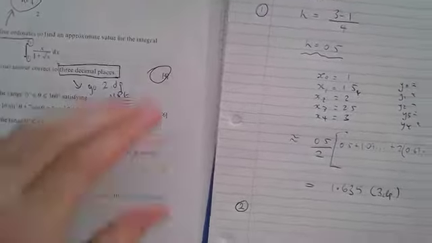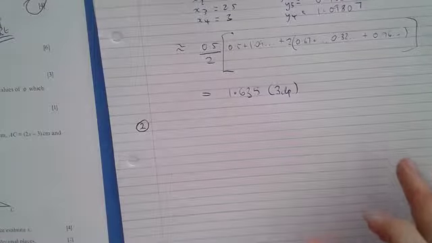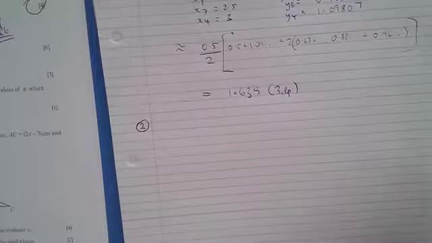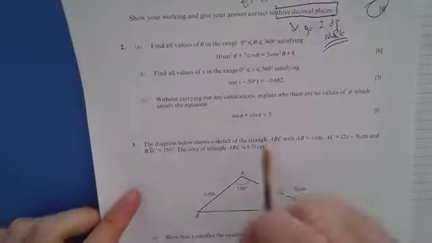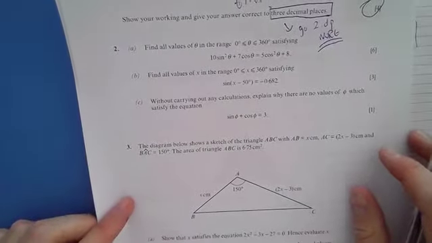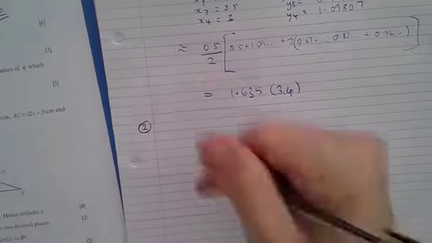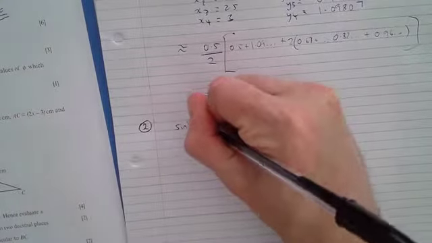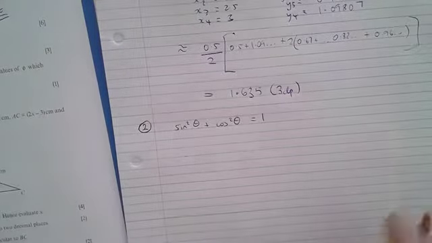Number 2, the first thing I want you to write with number 2, I want you to write down the 2 facts that I said you must learn. Can anyone tell me what the first one is? Say again? The question for 2, what are we expecting it to be? Any ideas? The question is sine and cos. Okay? So what are the 2 things that we need to learn? Sine squared equals 1. Good. Sine squared theta plus cos squared theta equals 1.